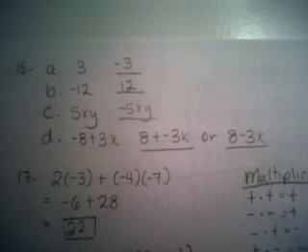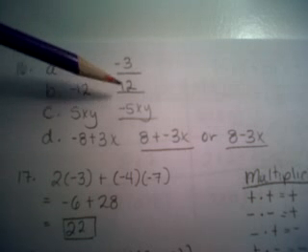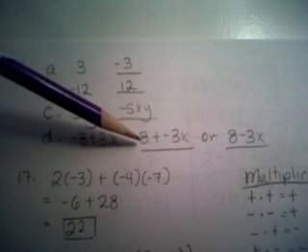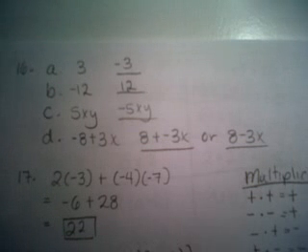So 16, the additive inverse, you just make it negative. So it's negative 3, 12, negative 5x, and 8 plus negative 3x, or you could also write 8 minus 3x because those are the same things.